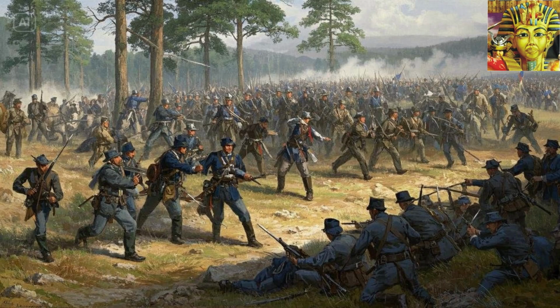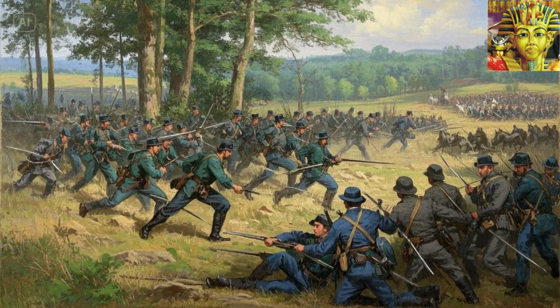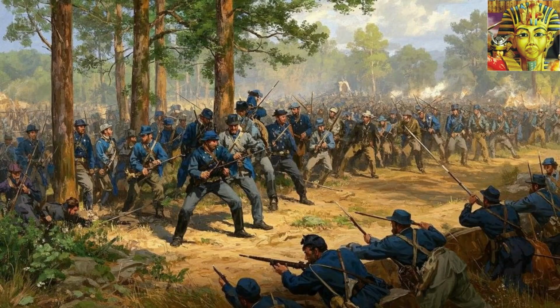The loss at Chickamauga halted the Union's advance into Georgia and allowed the Confederates to regain the initiative in the Western Theater. Strategic consequences. The defeat at Chickamauga forced the Union to abandon their plans to capture Atlanta and cut off the Confederacy's supply lines. Instead, they were forced to retreat to Chattanooga, where they faced a prolonged siege. This setback delayed the Union's eventual victory in the Western Theater and prolonged the war.